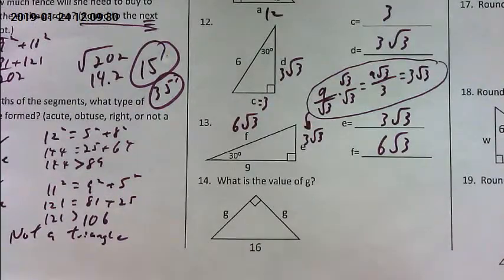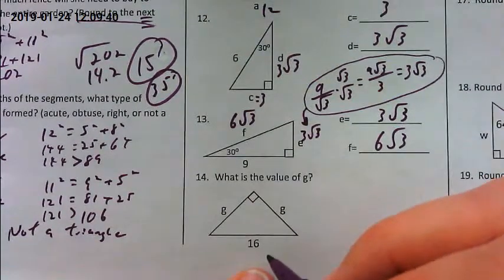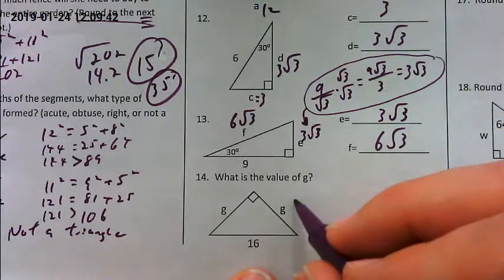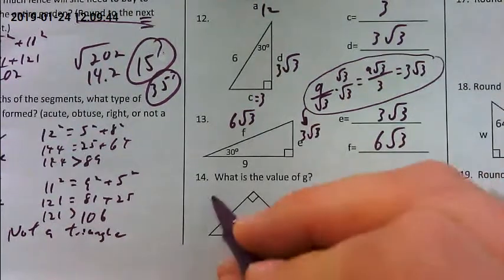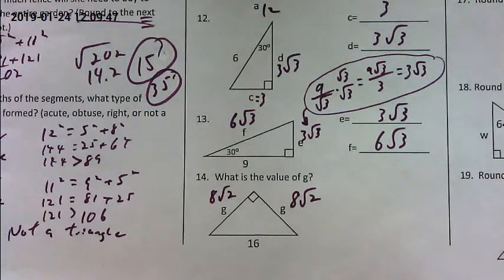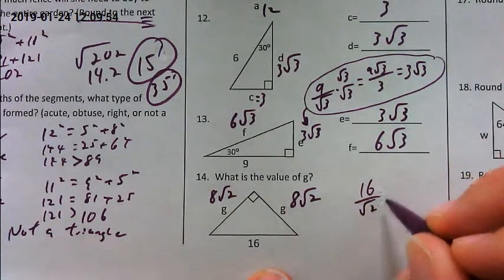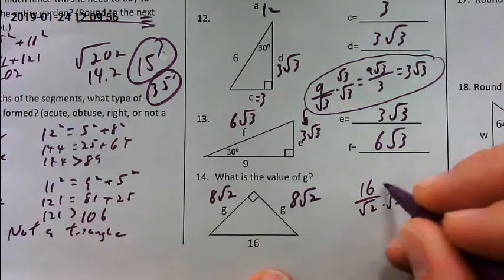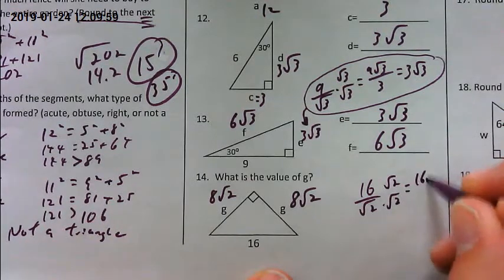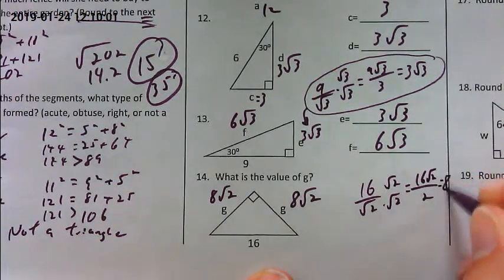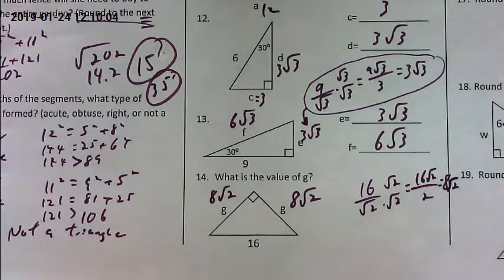That's it. What is the value of G? Again, got to go backwards. So we're dividing by square root of 2. Again, if you follow the pattern, what ends up happening is you divide by 2 and multiply by radical 2. So this would just be 8 radical 2. Again, if you know the pattern, is there any work to actually show? No. If you don't remember the pattern, again, just remember, you're dividing by the square root of 2, and then you have to rationalize. So if you're going to show work, this would be your work. That's it.